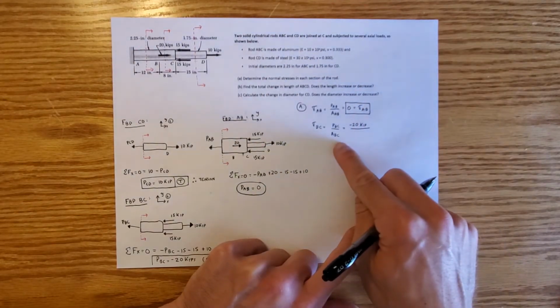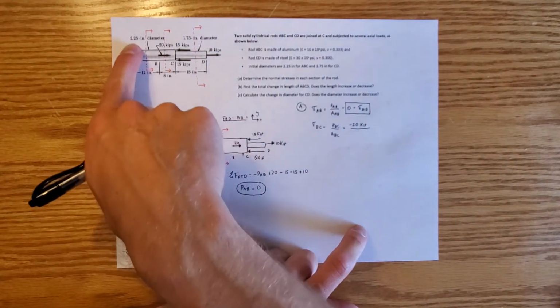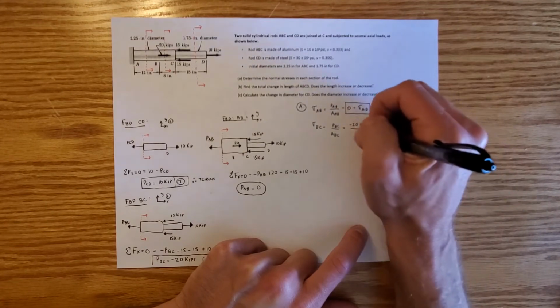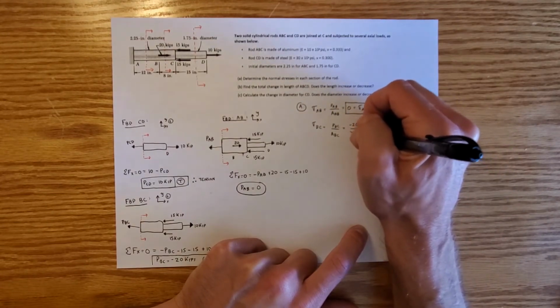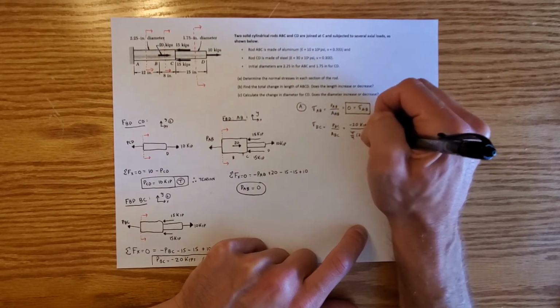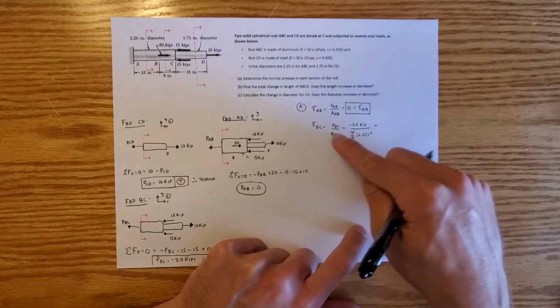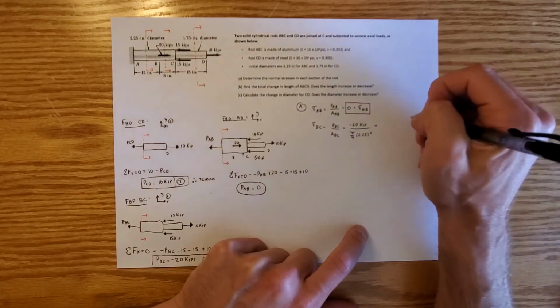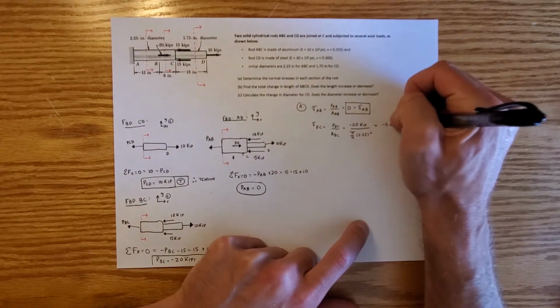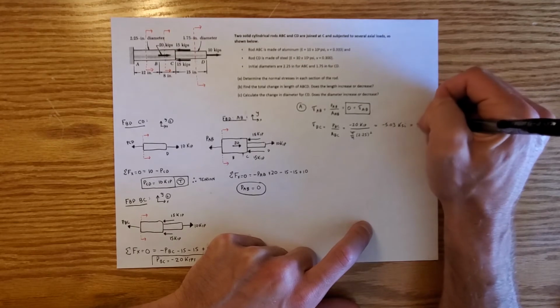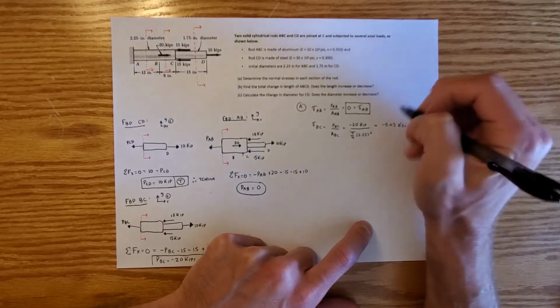Divided by the area of BC, we can see that the diameter up in this section of the rod is 2.25 inches. So we'll say that this is pi over 4 times the diameter, 2.25 squared. What comes out of this equation here is that sigma BC is going to be negative 5.03 KSI, or kilopounds per square inch. And that's our answer for sigma BC.